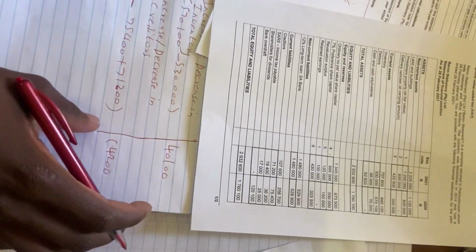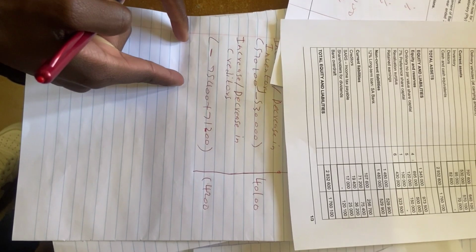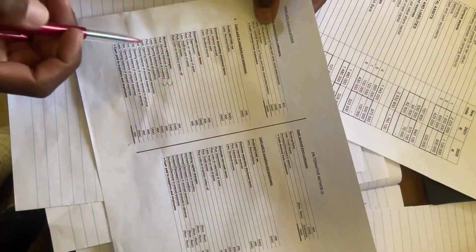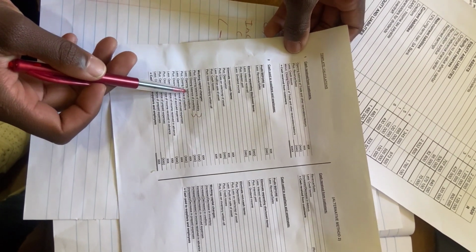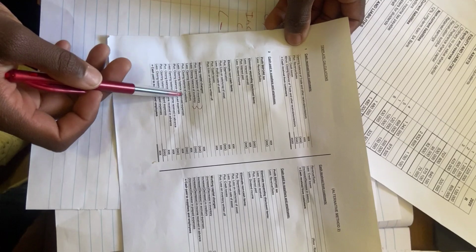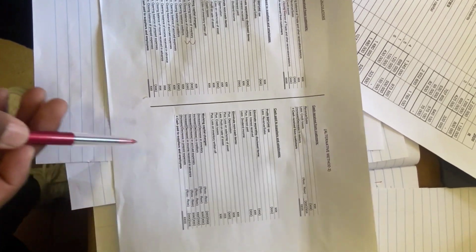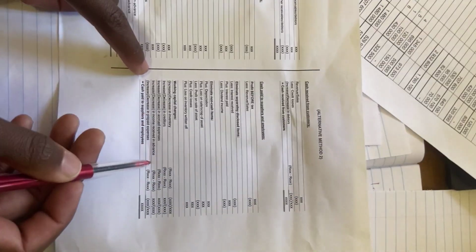Coming to creditors, I said the opening has to be negative and the closing has to be positive. By the way, here they say less the opening balance of creditors and then you add the closing balance. But now I'm using the simple method, increase or decrease. According to the question paper, we don't have any accrued expense, we don't have any income received in advance, we don't have any prepaid expense.